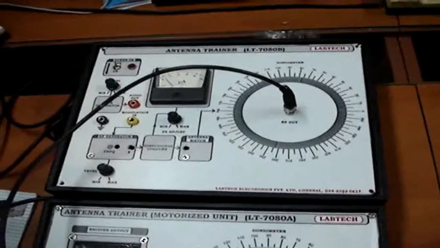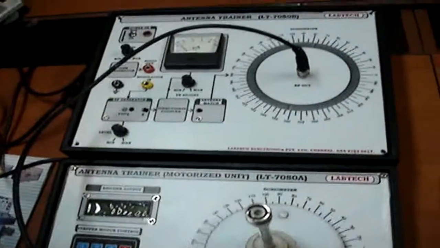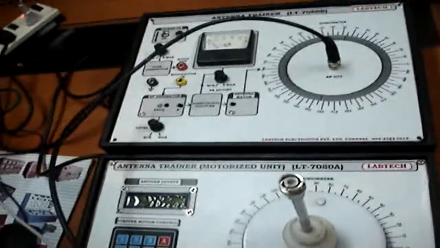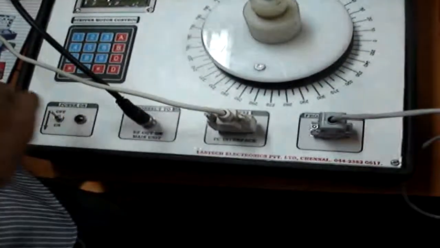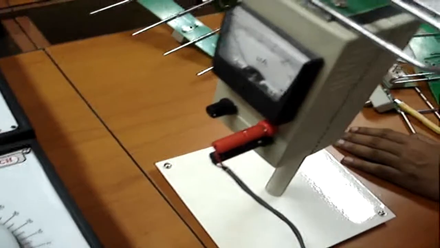Now let us see the testing procedure of the antenna trainer kit. First of all, we have to connect these cables. This is the interfacing cable between the transmitter section and the receiver section. This is the RS-232 cable, which we can connect from the PC to the receiver section. This is the 9-pin D connector, which will be connected from the detector to the receiver section.